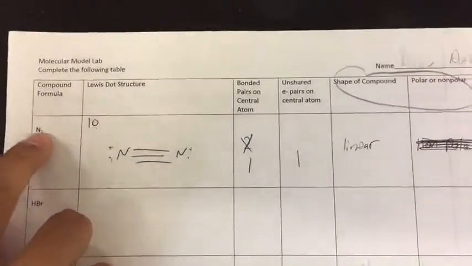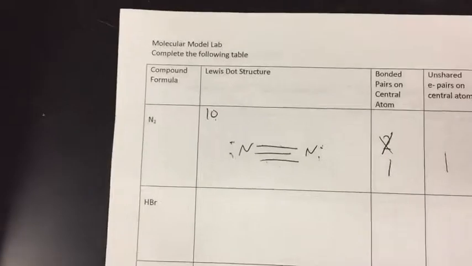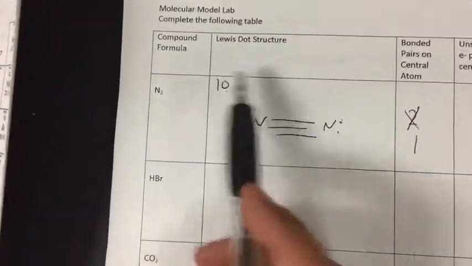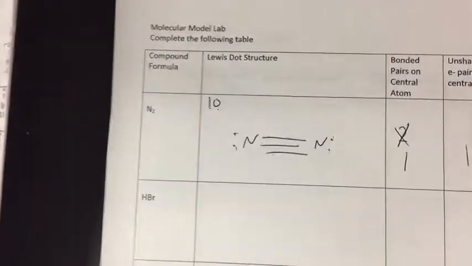So this is the molecular modeling lab. First, we're going to do N2. If we look here at the periodic table, we see nitrogen has 5 valence electrons. So that means if there are 2 of them, they have a total of 10 valence electrons. So we have to model it.